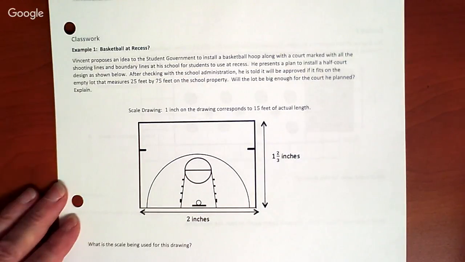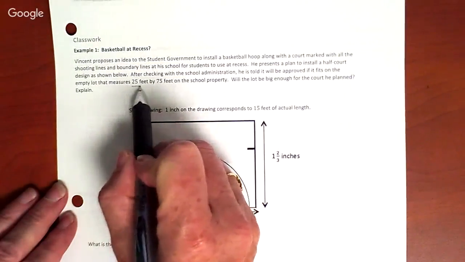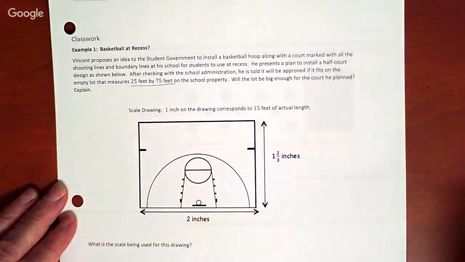After checking with the school administration, he is told that it will be approved if it fits onto the empty lot that measures 25 feet by 75 feet on the school property. Will the lot be big enough for the court that he planned and explained?